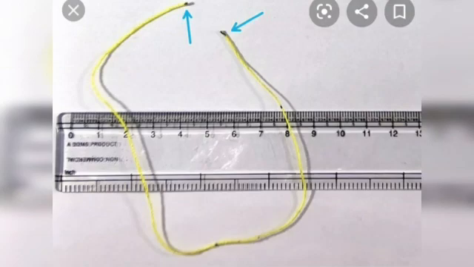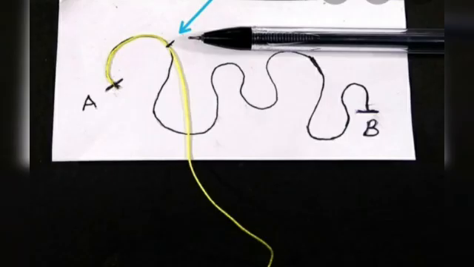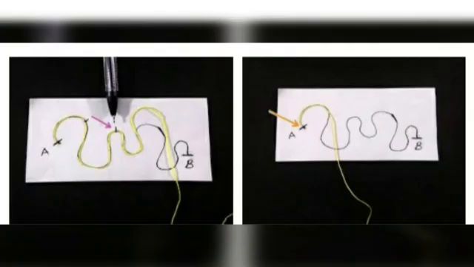And when you come to the end, put a mark on it again. In this manner, you measure the distance between A and B moving along the cart track. From point A, your starting point, you keep on twisting the thread till you reach point B. Alright, then you put one more mark.